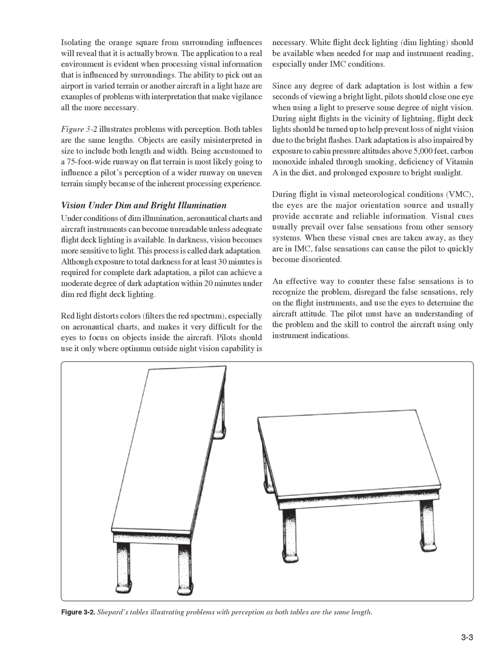Dark adaptation is also impaired by exposure to cabin pressure altitudes above 5,000 feet, carbon monoxide inhaled through smoking, deficiency of vitamin A in the diet, and prolonged exposure to bright sunlight.